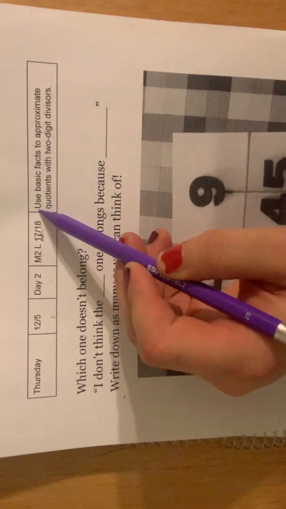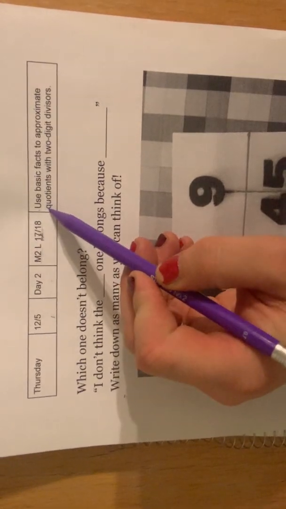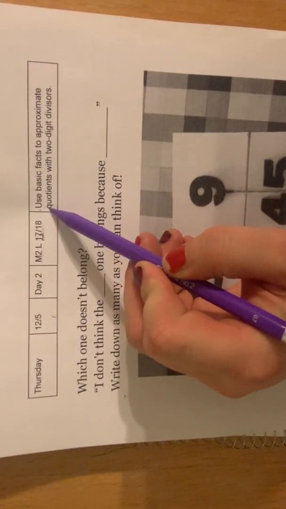Most of you. So my objective today is using basic facts to approximate quotients with 2-digit divisors. And we had our warm-up, which one doesn't belong. I gave you your sentence starter. I don't think the blank one belongs because blank. And I hope you did that in your warm-up today. You need to write down as many as you could think of.